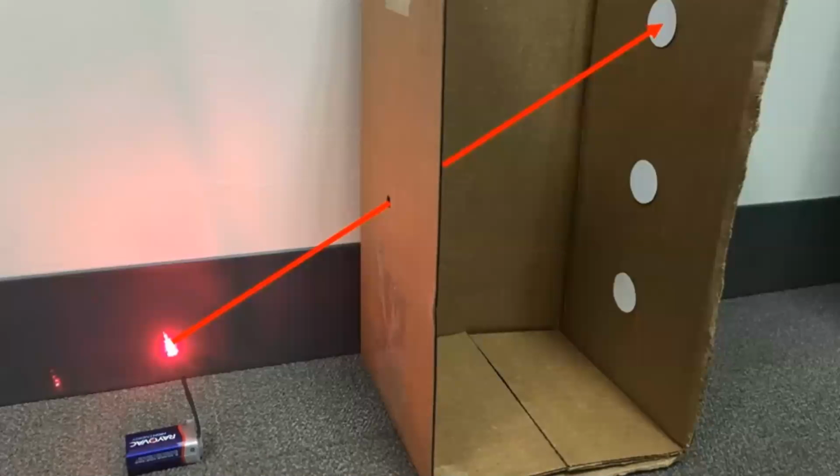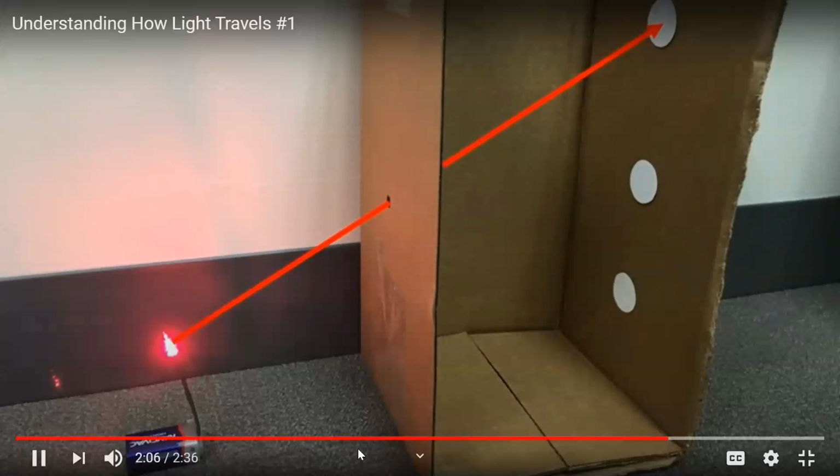So to predict where the red light will land, what I need to do is draw a straight line from the light bulb and through the hole, and then keep drawing that straight line all the way to the back of the box. That will show me where the light that's traveling in a straight line through the hole will land on the back of the box. And here, in this situation, we would predict that that dot of red light would appear on that top white dot.